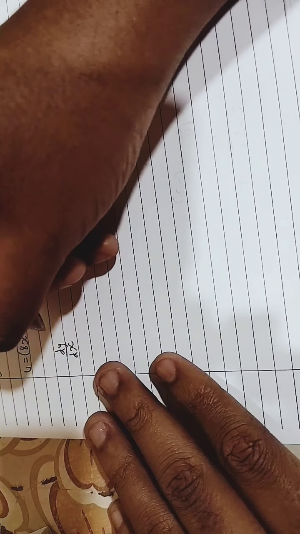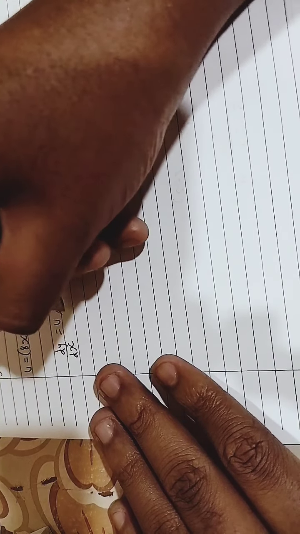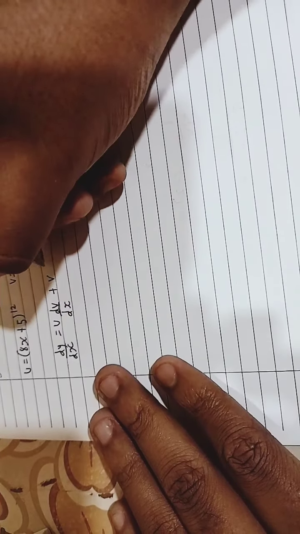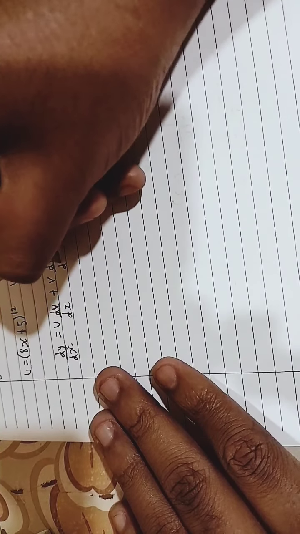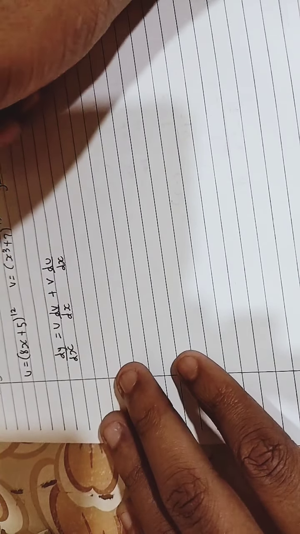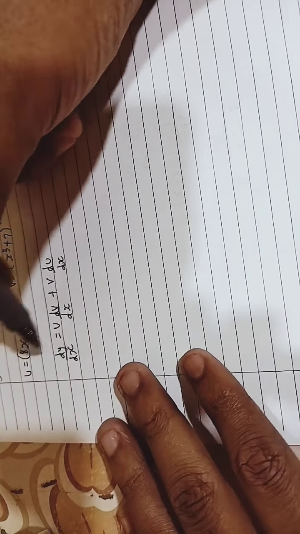and the dy over dx is equal to u dv over dx plus v du over dx. The dv over dx is when we differentiate the v value, and the du over dx is when we differentiate the u value.